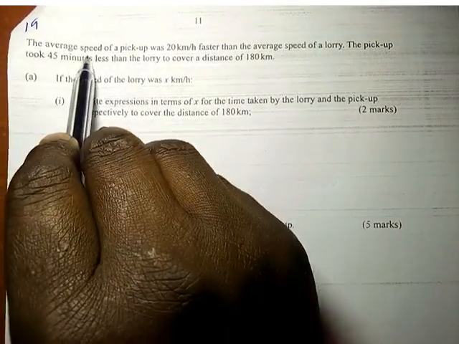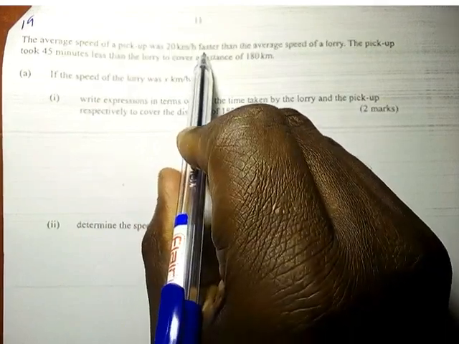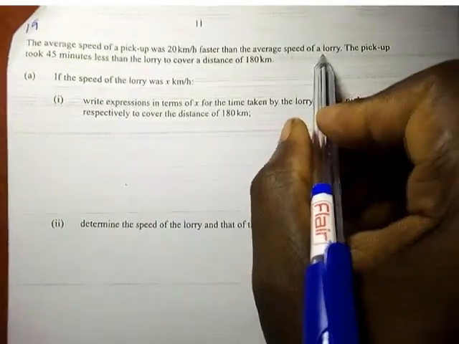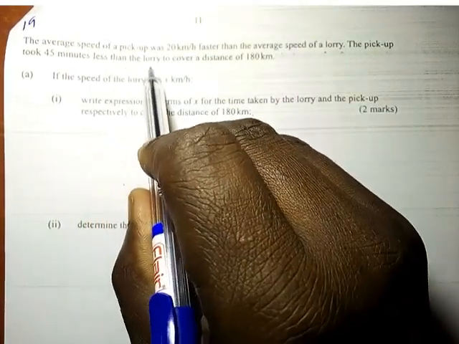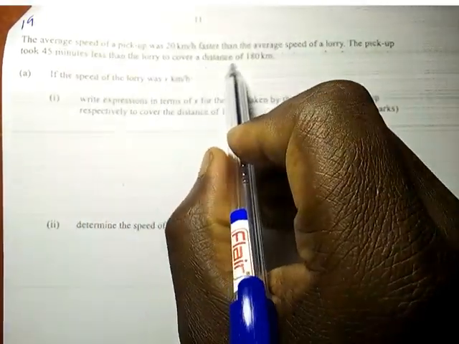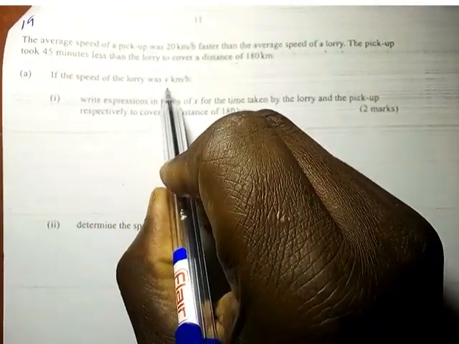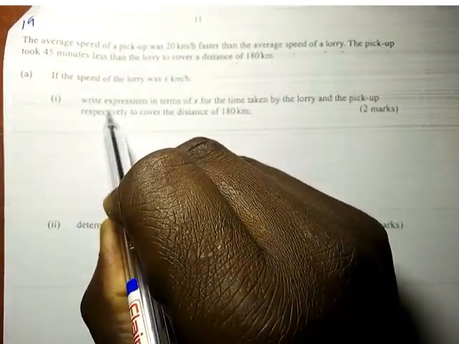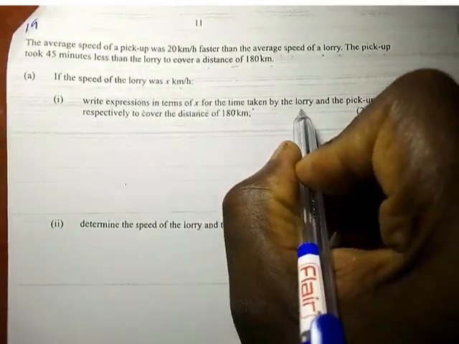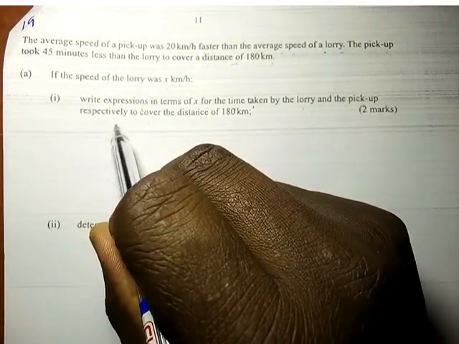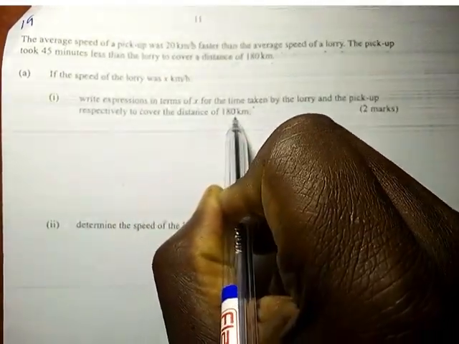The average speed of a pickup was 20 kilometers per hour faster than the average speed of a lorry. The pickup took 45 minutes less than the lorry to cover a distance of 180 kilometers. If the speed of the lorry was x kilometers per hour, write expressions in terms of x for the time taken by the lorry and the pickup, respectively, to cover the distance of 180 kilometers.